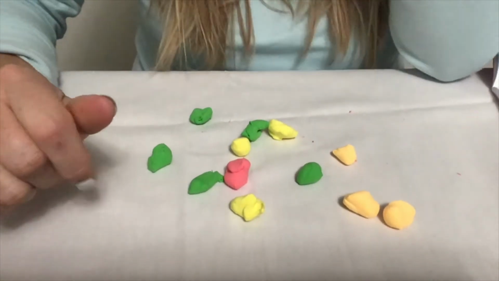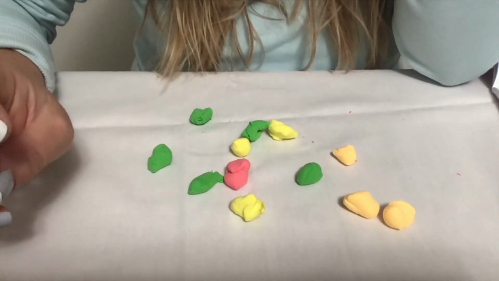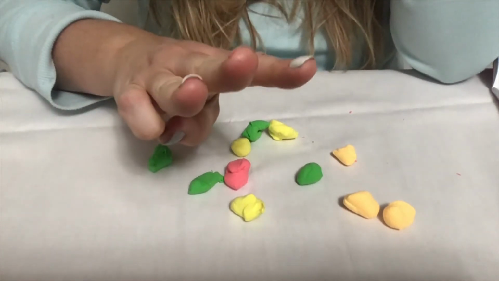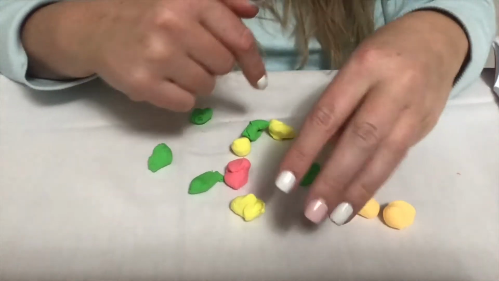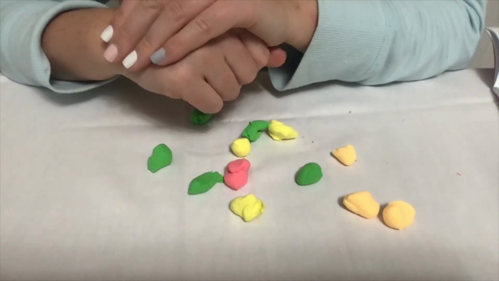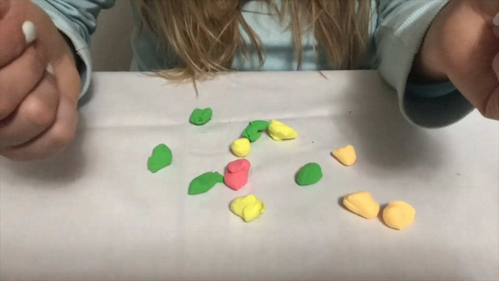Now, what we're going to do is I want you to pause me and see if you can make 3 equal groups out of your 12. So you've got 12. Can you make 3 equal groups? Pause me. Did you do it? How many are in each group?